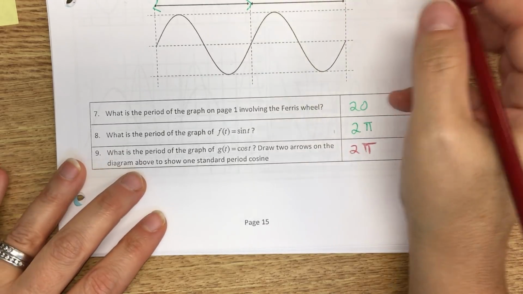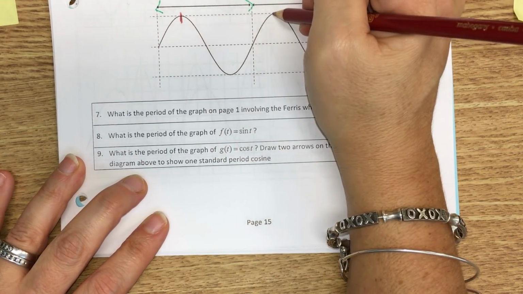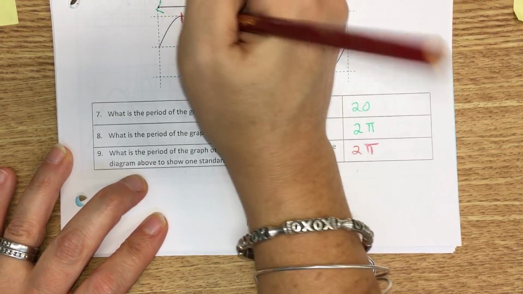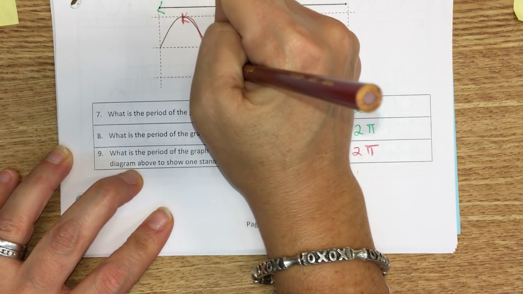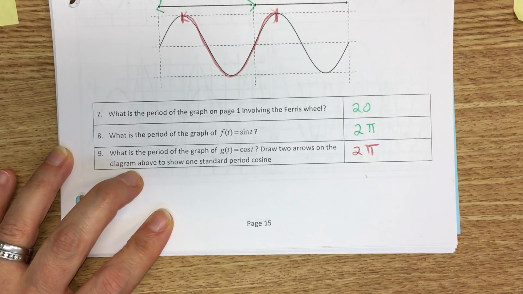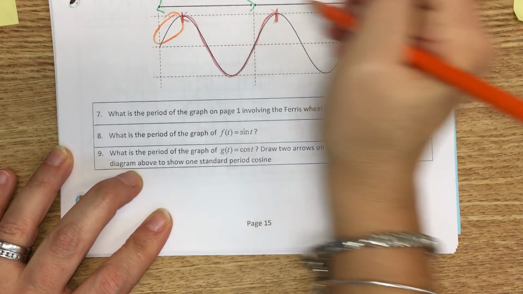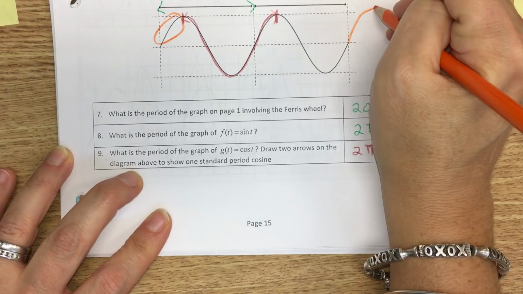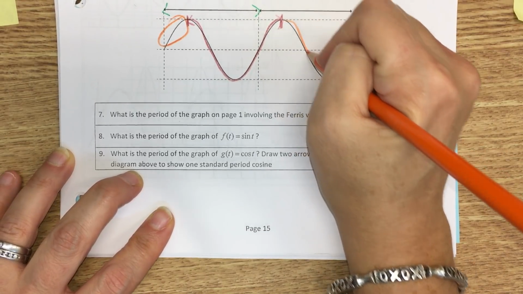So if I started at the top and went here, this is one period of cosine. And if I take this little piece of the graph and redraw it over here, that would be a second period.